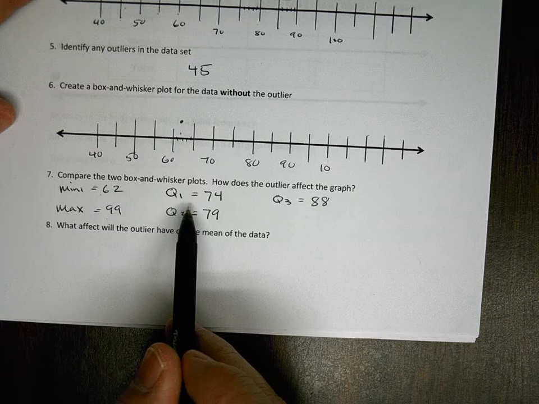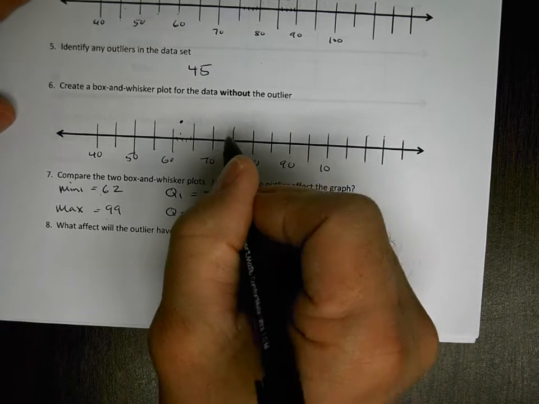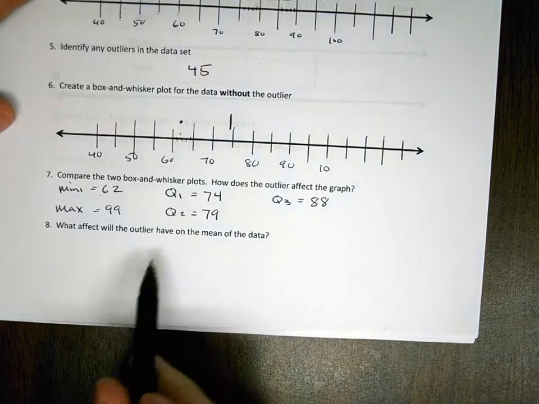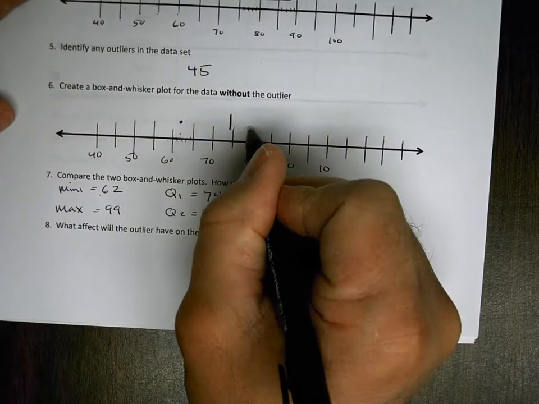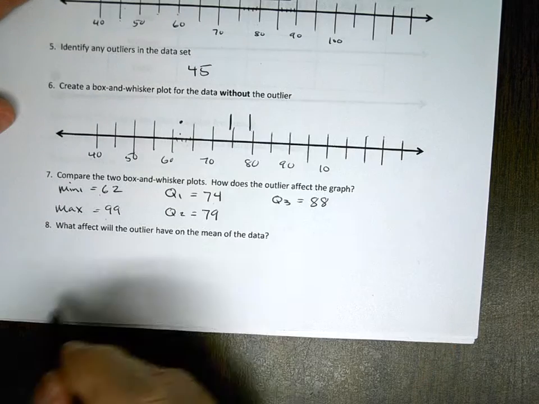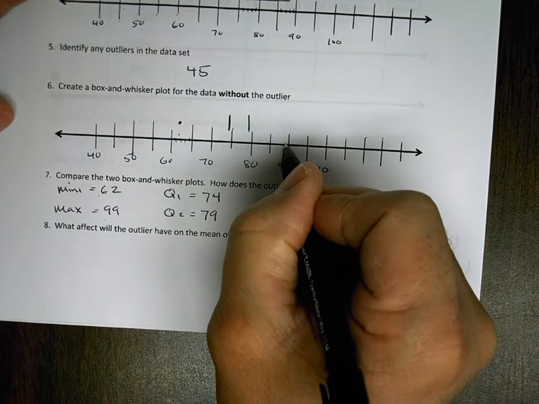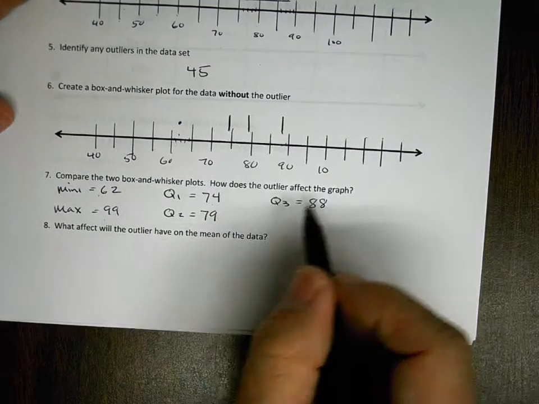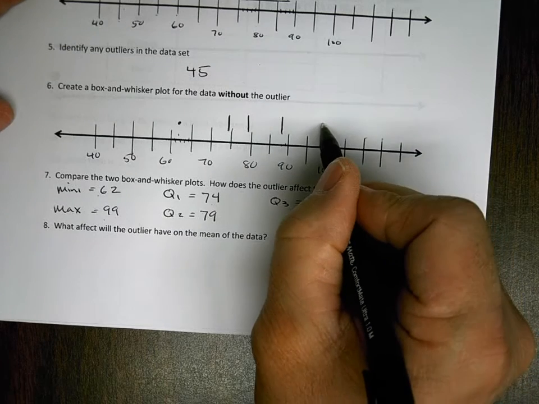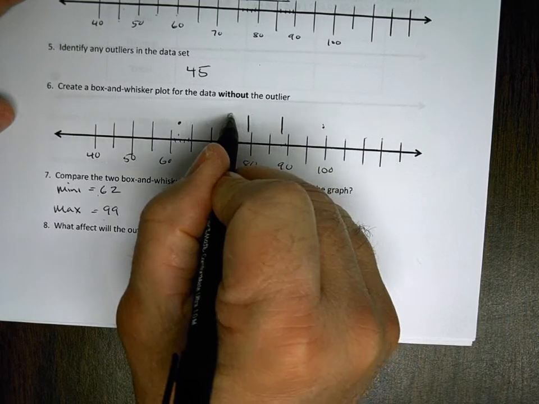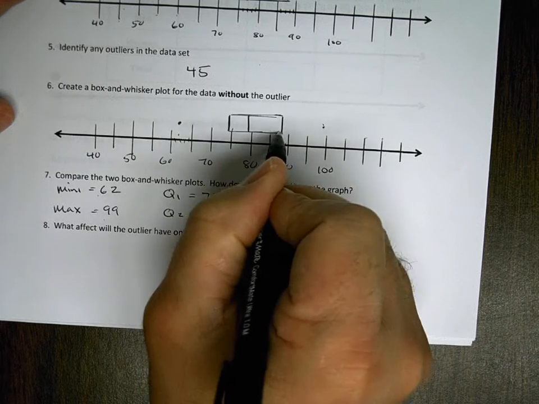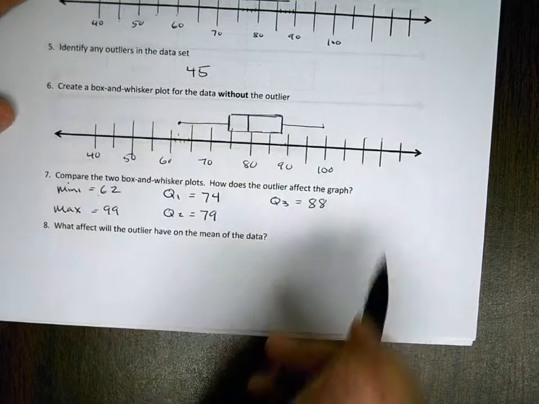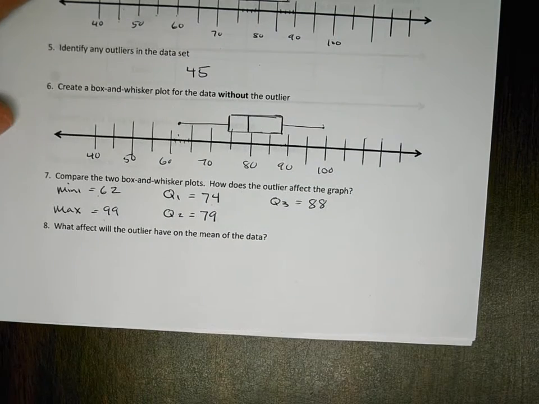Let's see, our Q1 is at 74, so there's 75. So our Q1's right about here. Our Q2's at 79, so it's right about here. Our Q3's at 88 still, so right about there. And our maximum is at 99, which is right there. Okay, we'll connect our Q1, 2, and 3 to create our box. Draw our whisker out to our maximum and our minimum, and we have our new box and whisker.